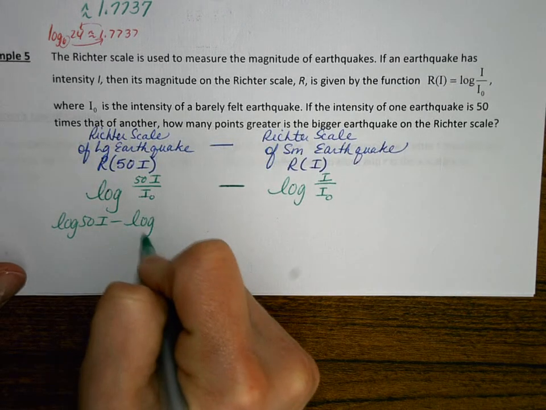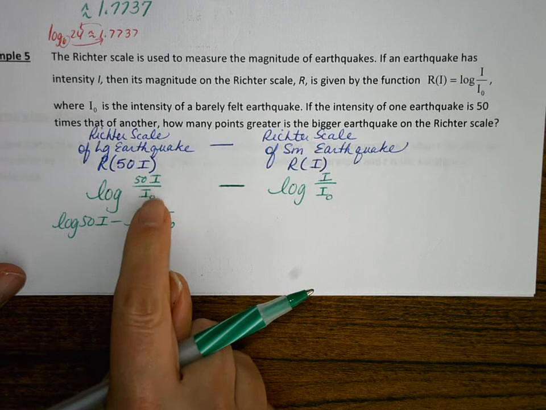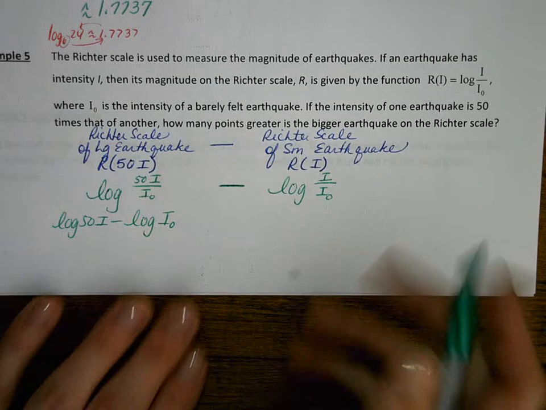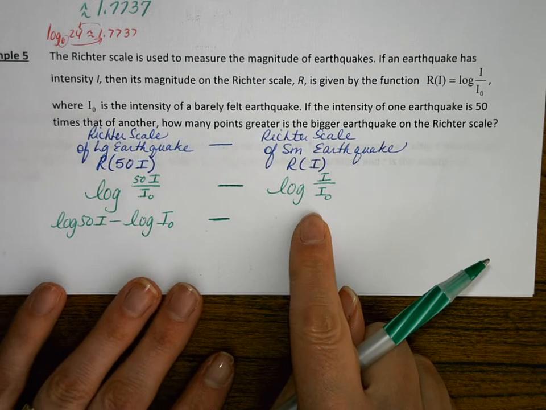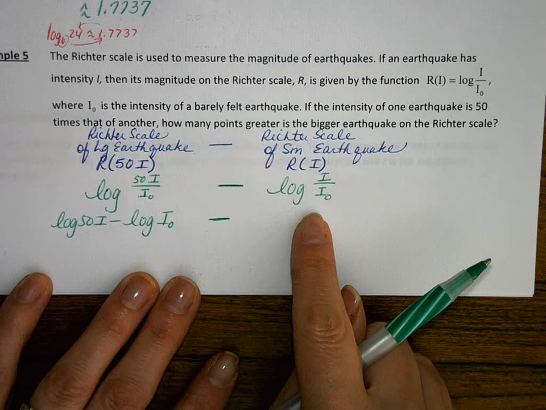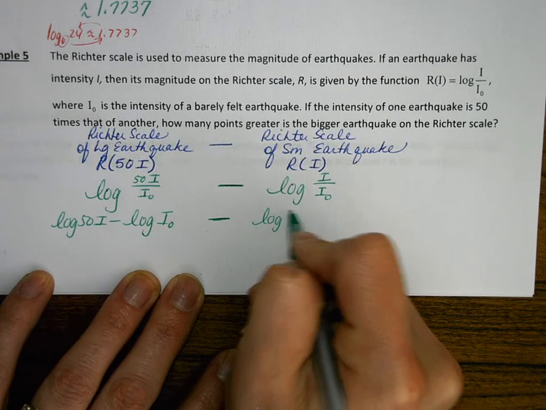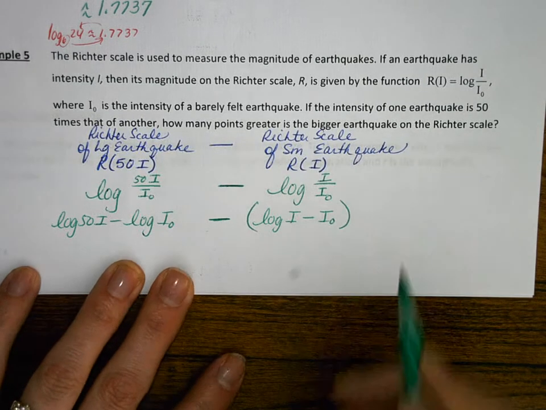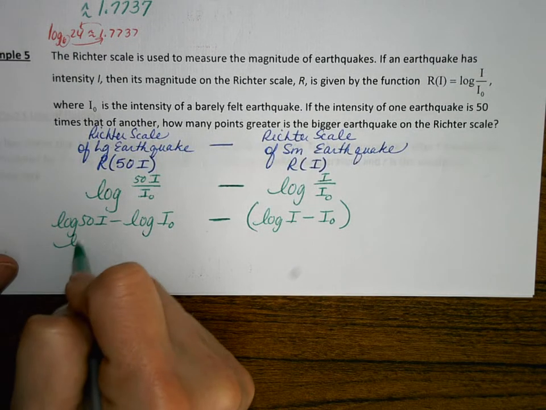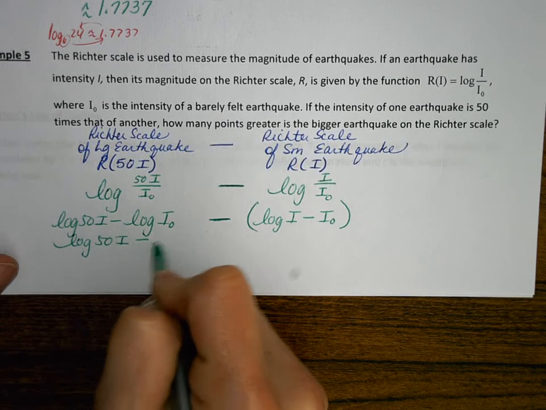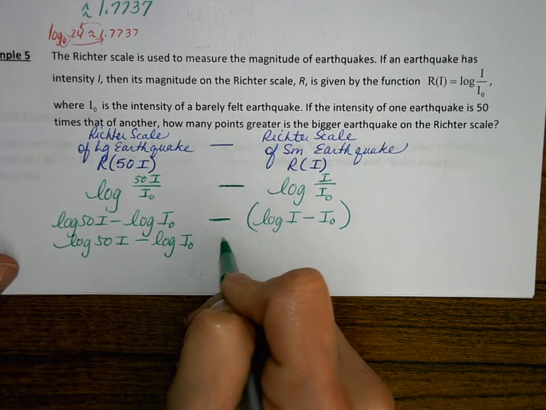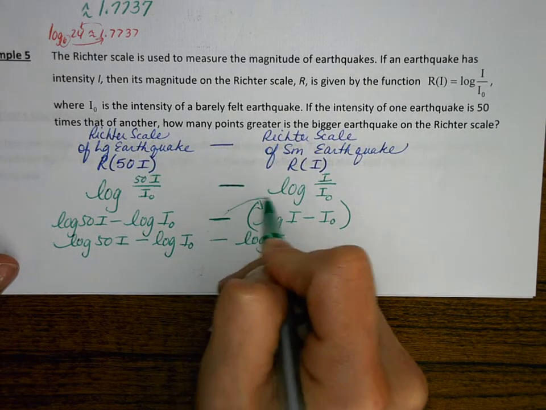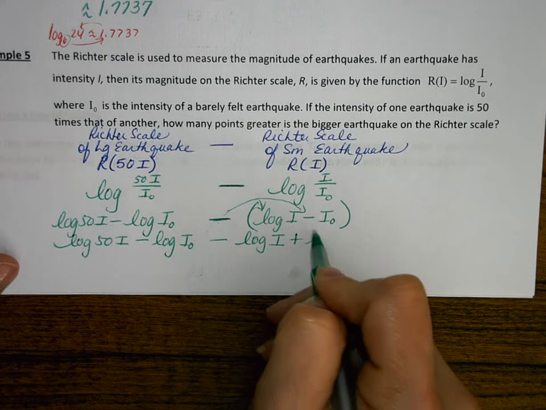Beautiful. The log of two things that are divided is the log of their difference. So the log of the numerator subtract the log of the denominator. All right, how's that going to look over here, Connor G? Log of I minus log of I 0. All right, now remember I'm subtracting this entire quantity. So that means I need to distribute. So I have the log of 50I, subtract the log of I sub 0, subtract the log of I, subtract a negative, so that's going to be plus the log of I sub 0.